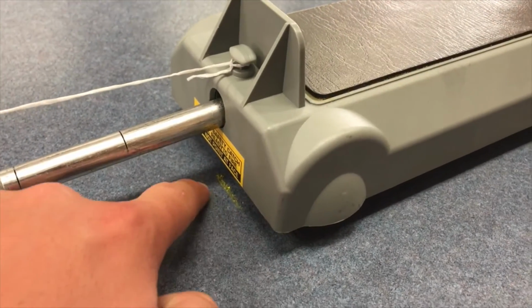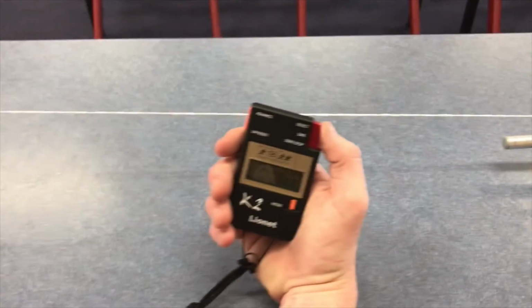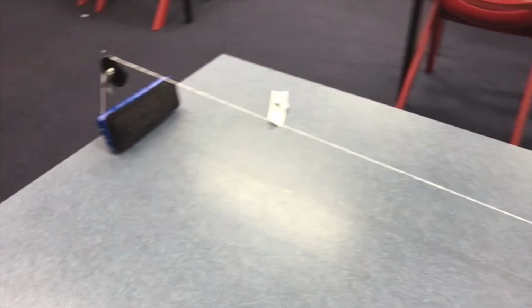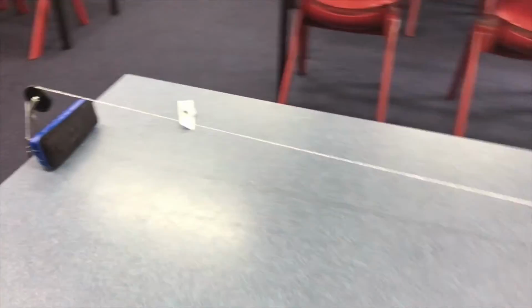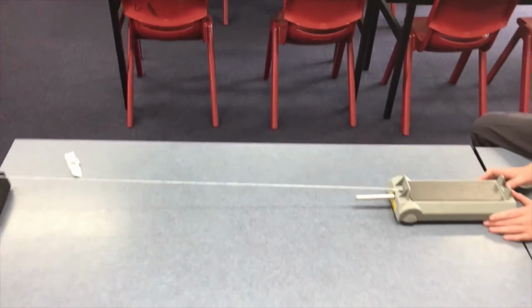Step 1. Measure and mark out 1 metre. Step 2. Attach pulley to the edge of the table and put whiteboard eraser in front of it. Step 3. Attach string to trolley and place on the pulley. Step 4. Make sure trolley is pulled back to 1 metre mark. Step 5. After this we will put the specific weight on the car so it's ready to go.